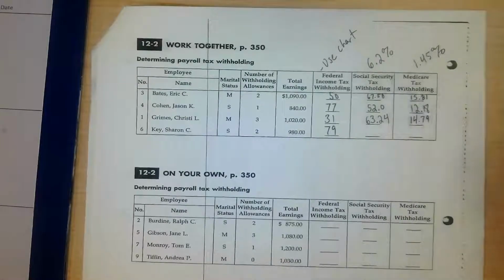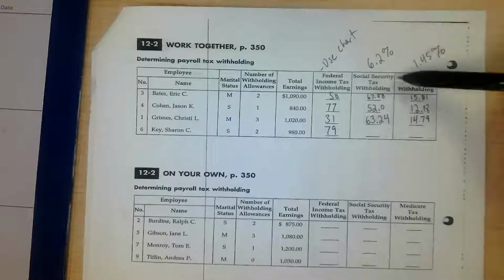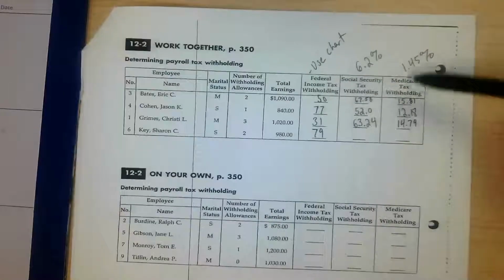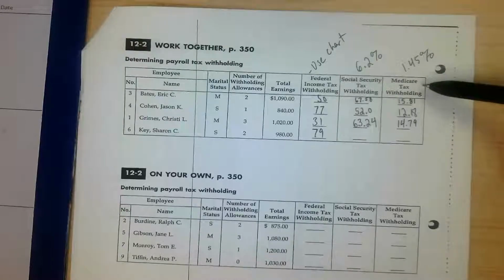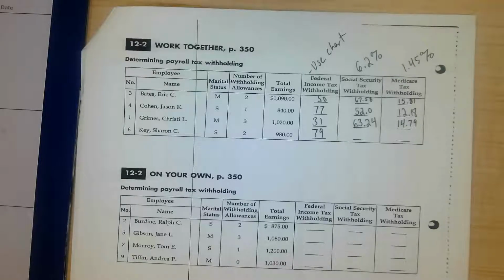Social Security tax. If your GPA is higher than a 3.0, do Social Security. If it's lower than a 3.0, do Medicare. What if it's negative? Is that what you said, birthday boy?